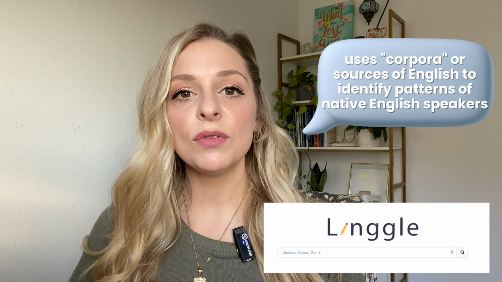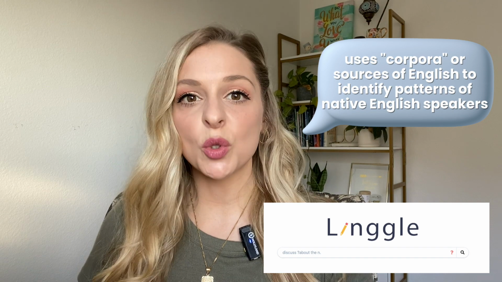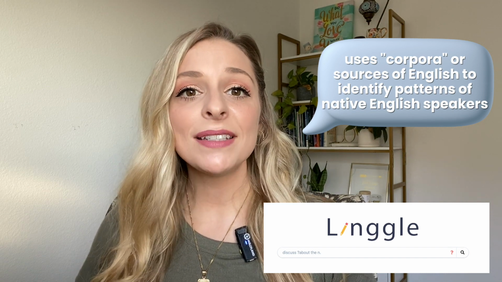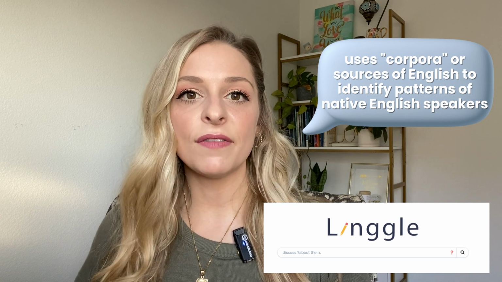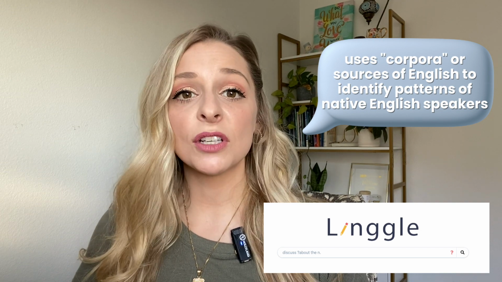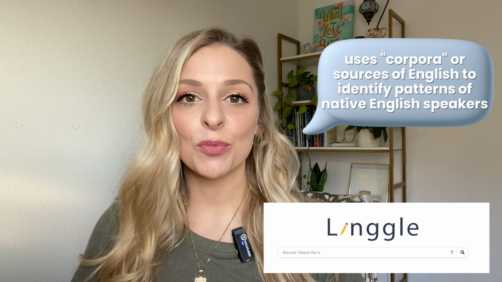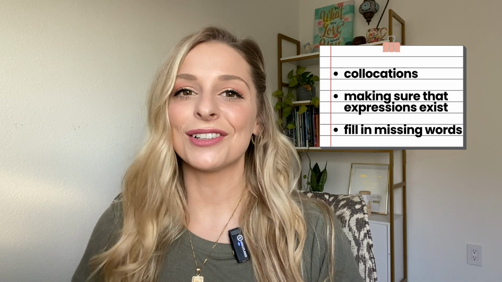Lingle uses a few different corpora, or just sources of English like Google and the New York Times, to identify different patterns of native English speakers, like which words occur next to each other and common ways that native English speakers express ideas. So this tool is super helpful for checking collocations, making sure that your expressions even exist in English, and helping you fill in any missing words you're not sure about in certain expressions.